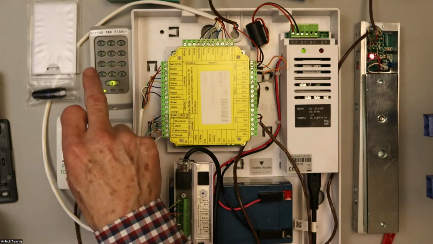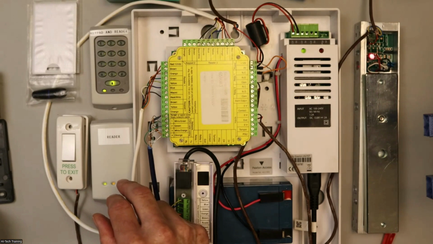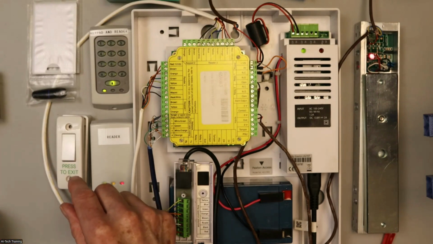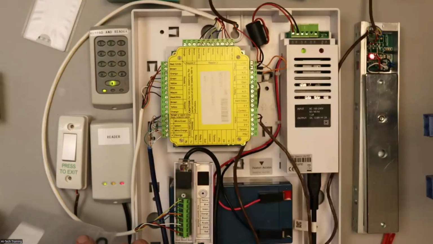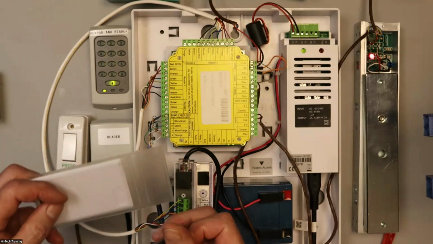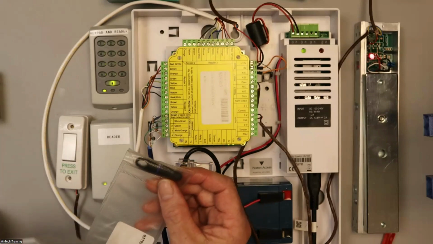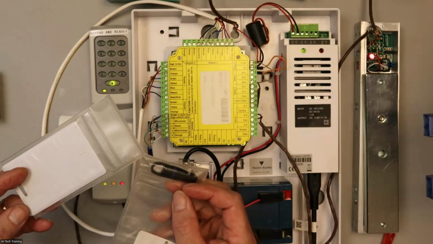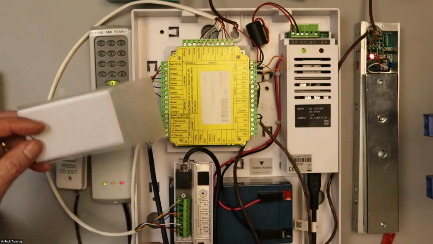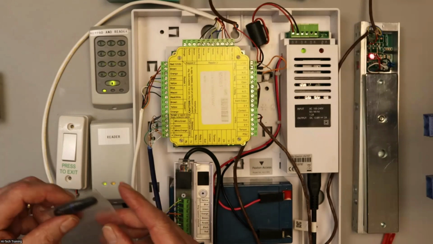Okay, so I got my keypads and readers here. So to get them to work, right? For the reader, I can use a card or I can use a fob, right? Either one, same thing, same item, they just look different. This you put in your keyring, this you put in your wallet or your pocket, okay? I'm going to use the fob here.